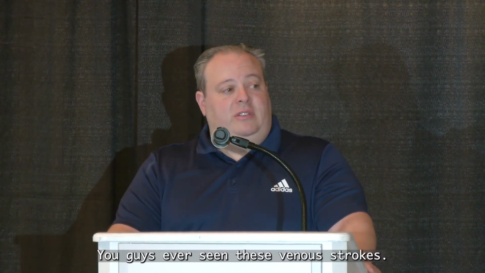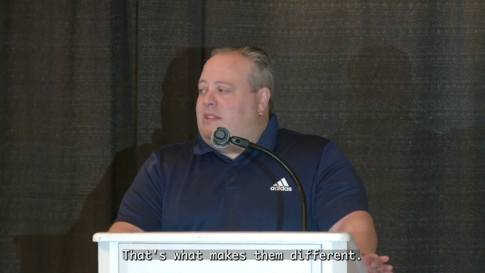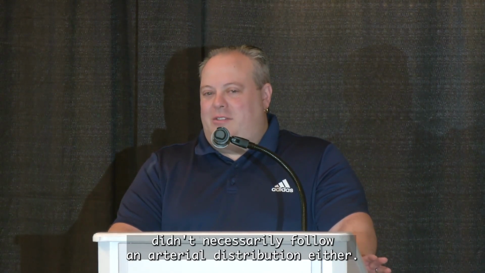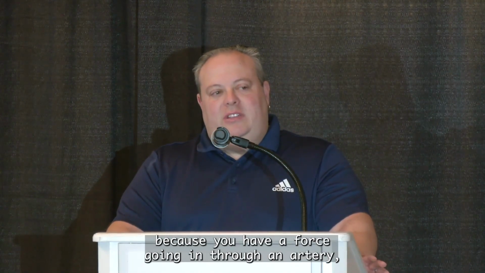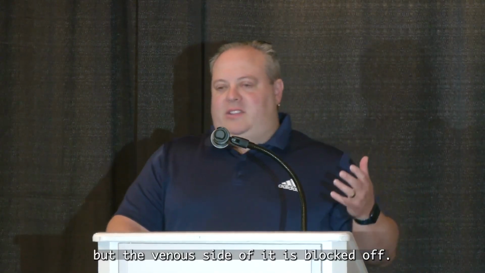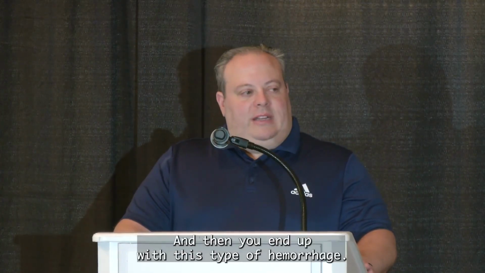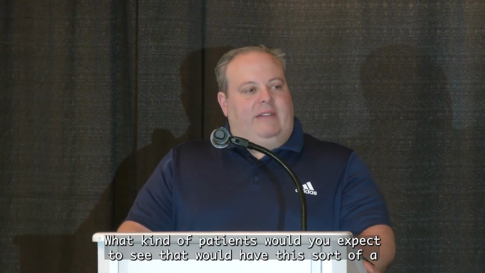Venous hypertension. You guys ever seen these venous strokes? Yeah. They don't follow an arterial distribution. That's what makes them different. All the other stuff that I showed you so far didn't necessarily follow an arterial distribution either. But these types of hemorrhages happen because you have force going in through an artery, but the venous side of it is blocked off. So those little capillaries rupture, and then you end up with this type of hemorrhage. What kind of patients would you expect to see with this sort of stroke?